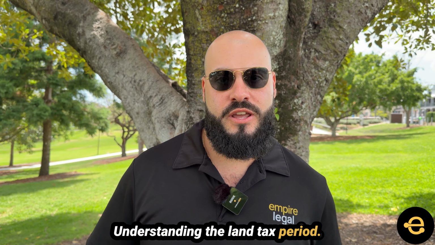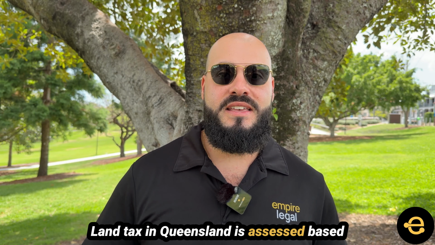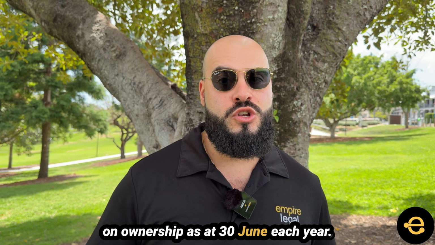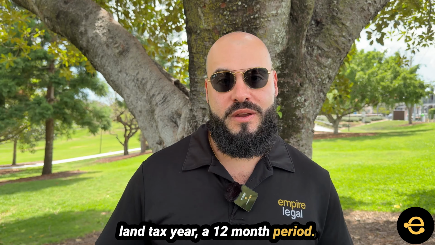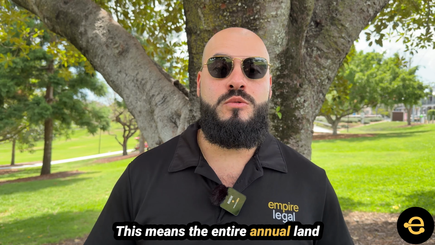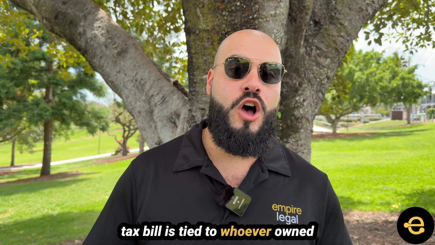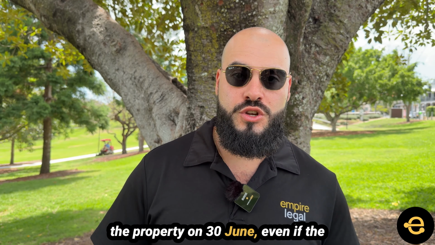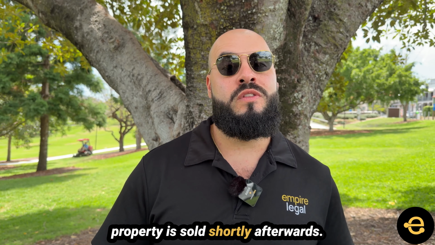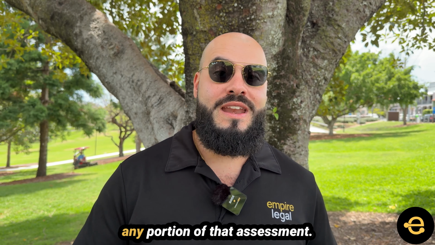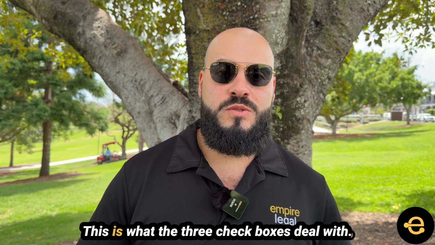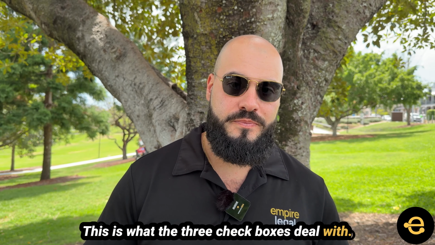Understanding the land tax period. Land tax in Queensland is assessed based on ownership as at 30 June each year. The assessment covers the following land tax year, a 12-month period. This means the entire annual land tax bill is tied to whoever owned the property on 30 June, even if the property is sold shortly afterwards. The contract must therefore decide whether the buyer contributes to any portion of that assessment. This is what the 3 checkboxes deal with.